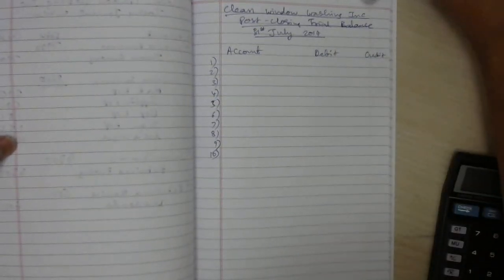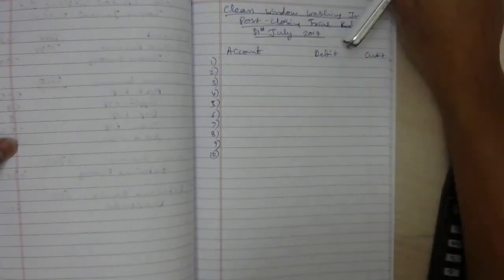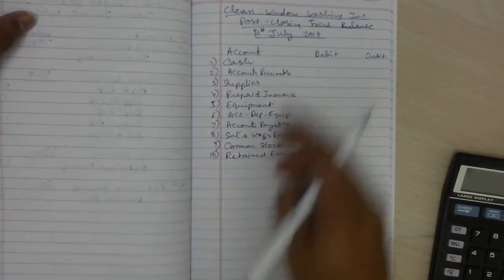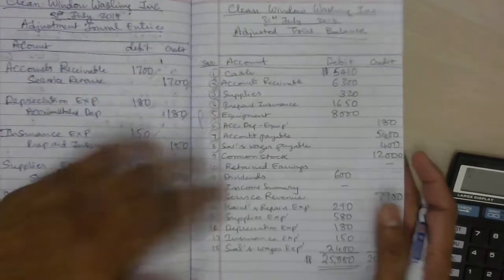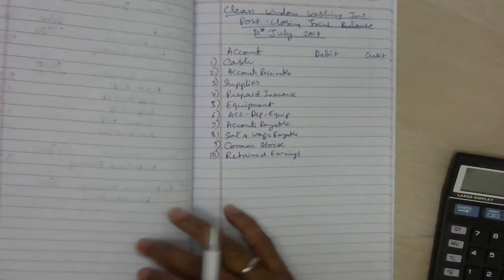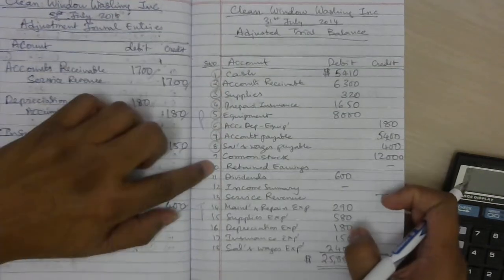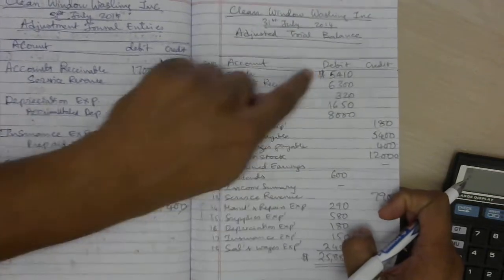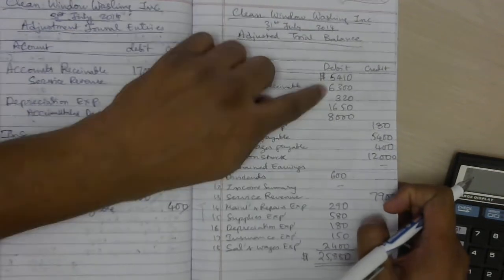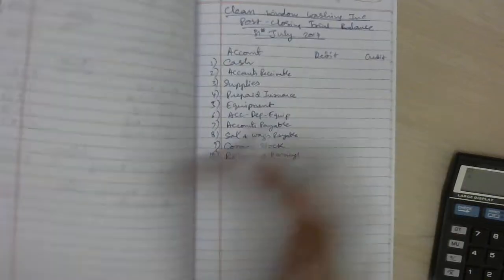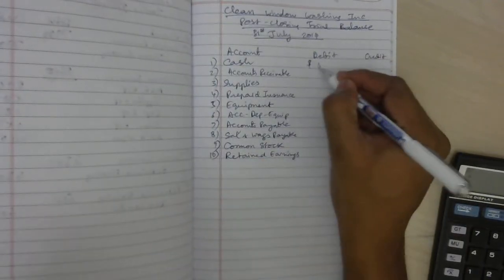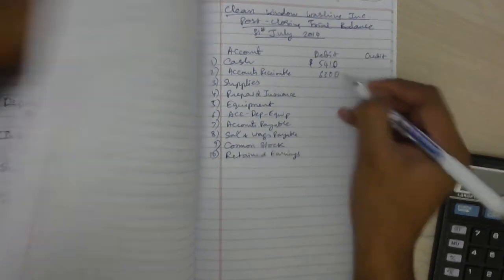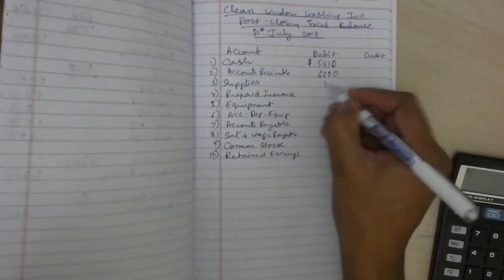I'll do it in a moment. Here we have all the 10 permanent accounts, okay, directly taken from here. Now again, the first 9 entries will remain the same. There won't be any change. Only change will be in the retained earnings. So first 9 accounts as they are I will copy. Cash $5410, accounts receivable $6300. Then supplies is at 320.